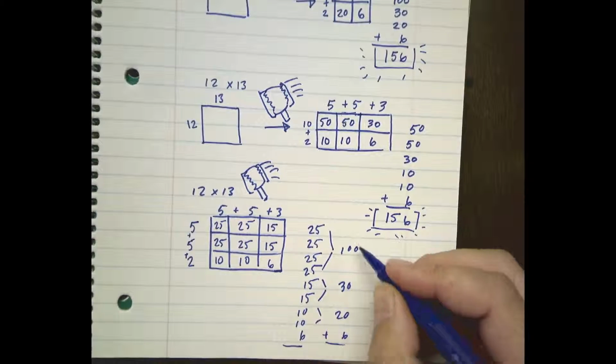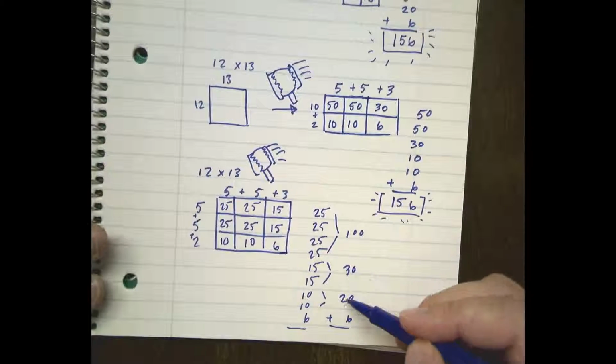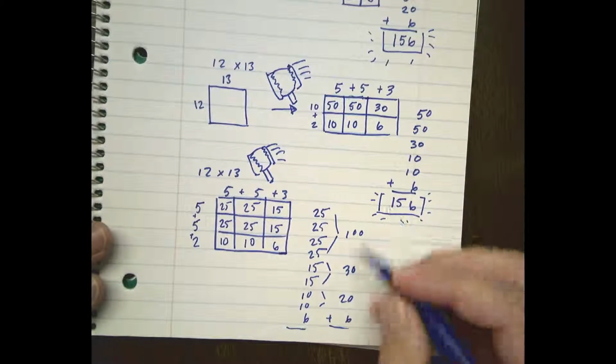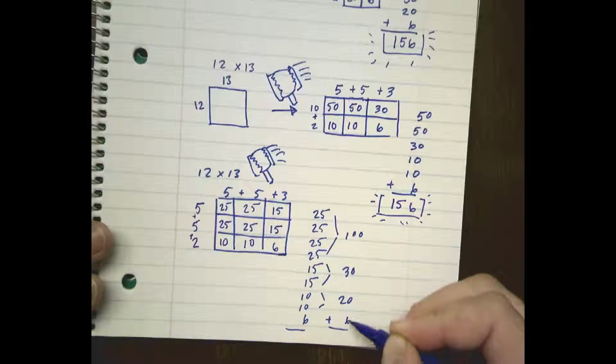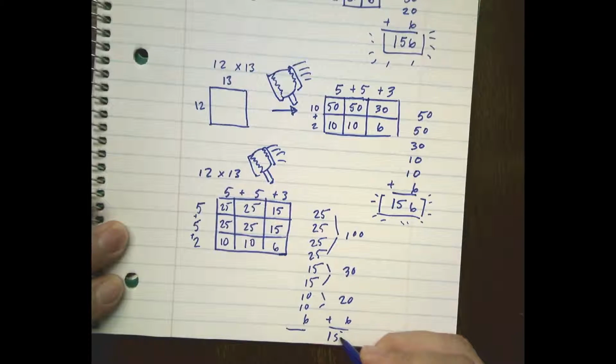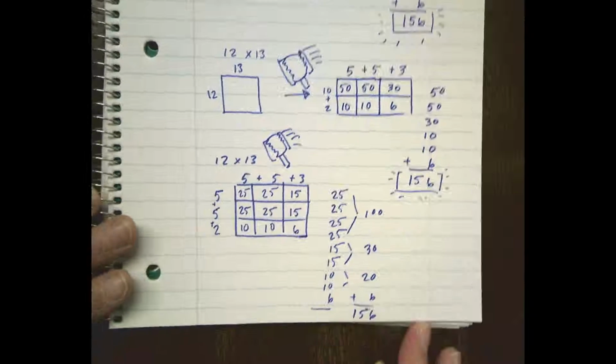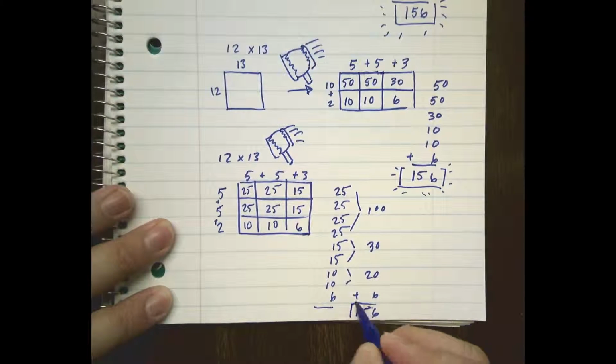So I'm going to add those up. 100 plus 30 plus 20 plus 6. I know that that is going to be 100, and this is going to be 56. So 156 is going to be our answer.